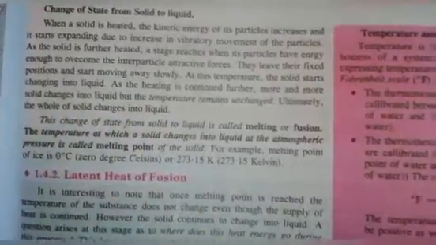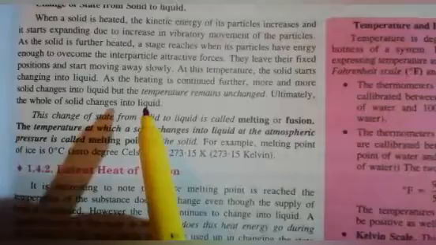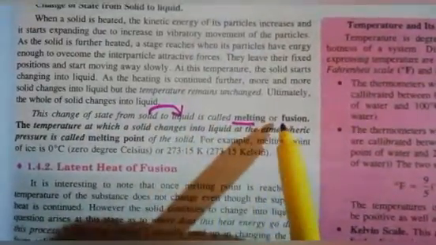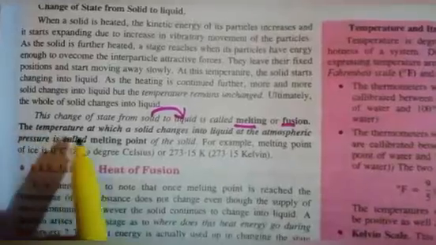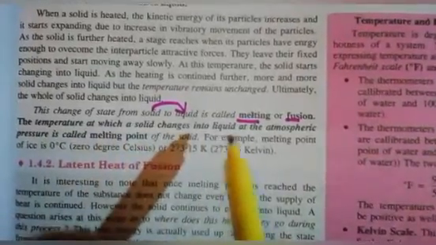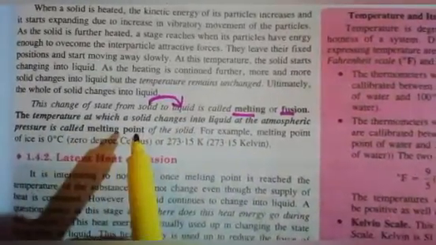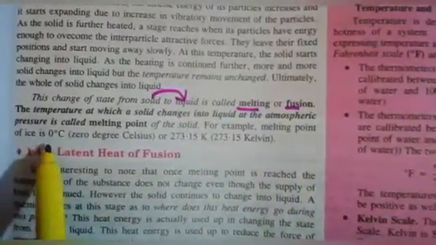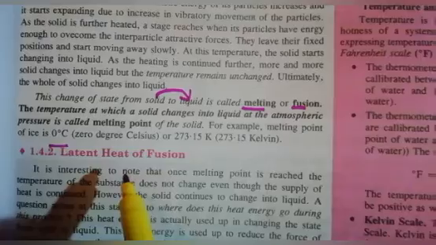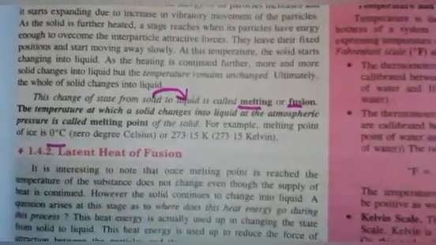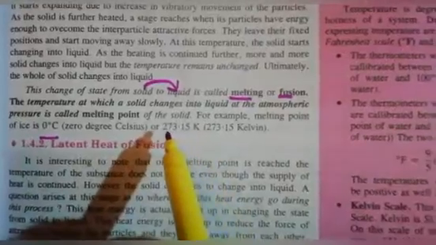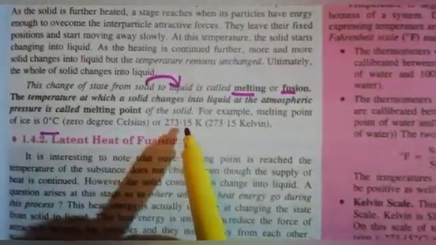Okay, so this change of state from solid to liquid is called melting or fusion. And the temperature at which a solid changes into liquid at atmospheric pressure is called the melting point of the solid. And generally you know very well, the melting point of ice is 0 degrees Celsius. At 0 degrees Celsius the ice starts melting, and 0 degrees Celsius is equal to 273.15 Kelvin.